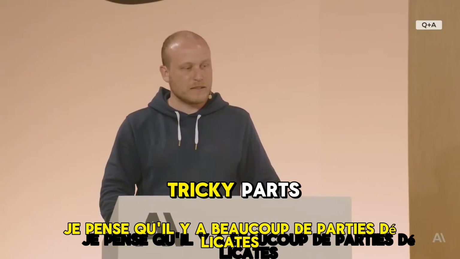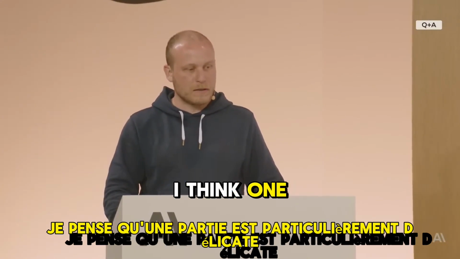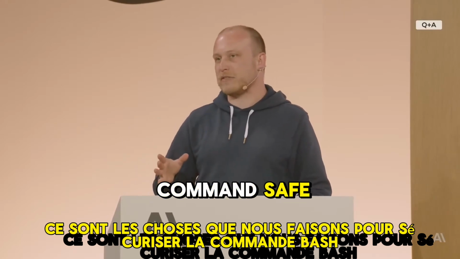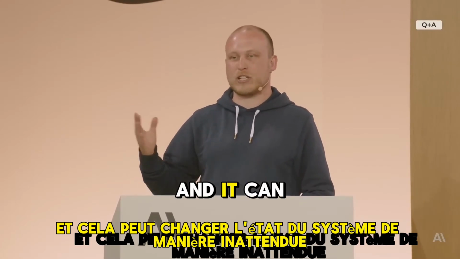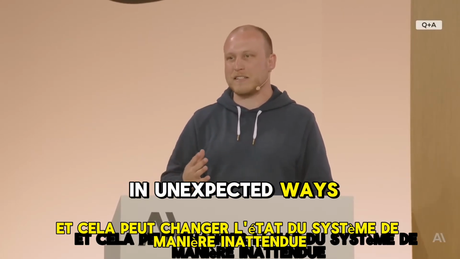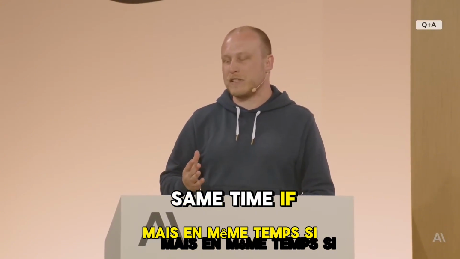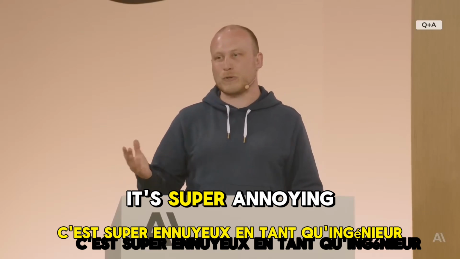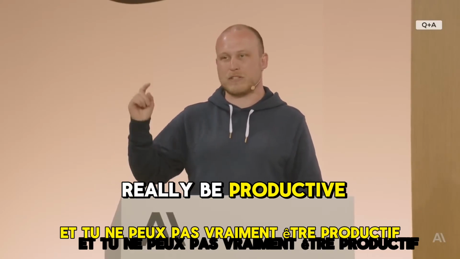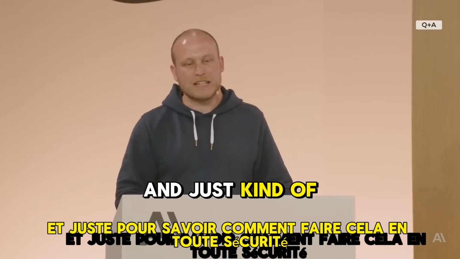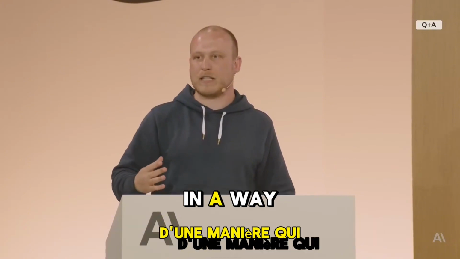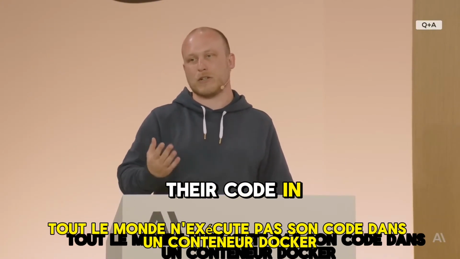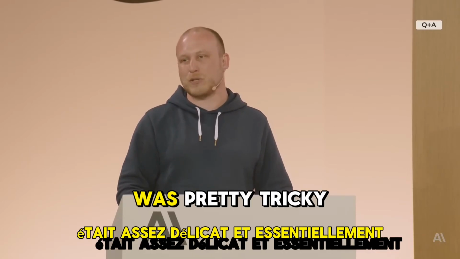I think there's a lot of tricky parts. One part that is especially tricky is the things that we do to make bash commands safe. Bash is inherently pretty dangerous and it can change system state in unexpected ways. But at the same time, if you have to manually approve every single bash command, it's super annoying as an engineer, and you can't really be productive because you're just constantly approving every command. And just navigating how to do this safely in a way that scales across the different kinds of code bases people have, because not everyone runs their code in a Docker container, was pretty tricky.